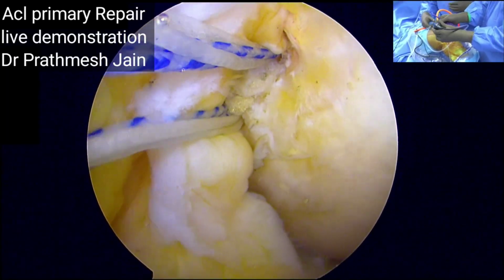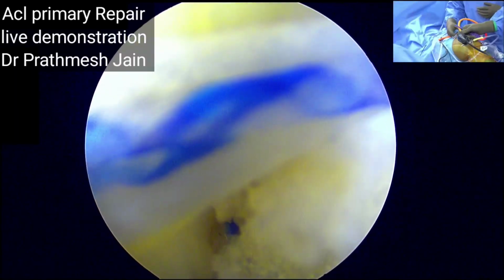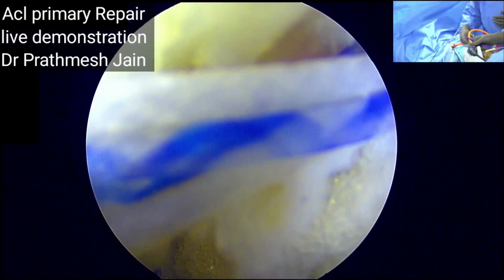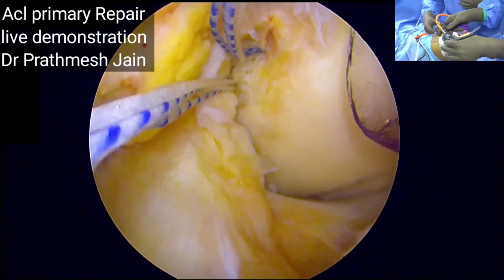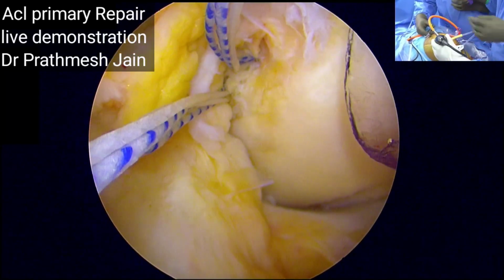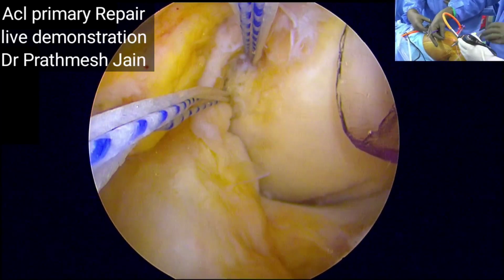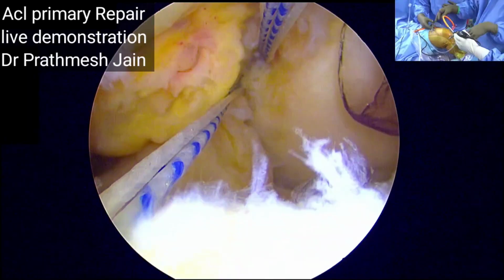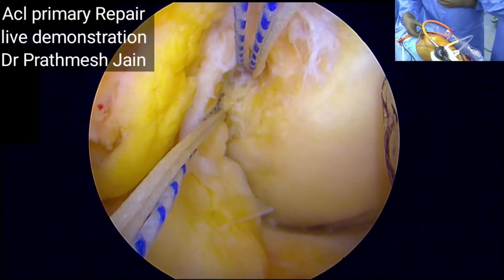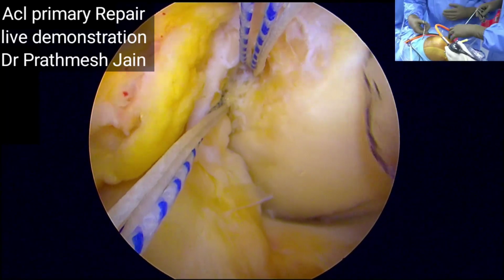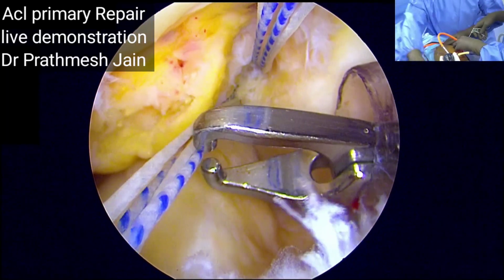So what you can appreciate is now we have shifted it up and we are holding the scope in the medial portal. The upper anchor you can see very well, the lower anchor you can see very well, and there is a cannula which is coming from the lateral side. Green retriever please. And at this point of time, just remove the lower cannula please.